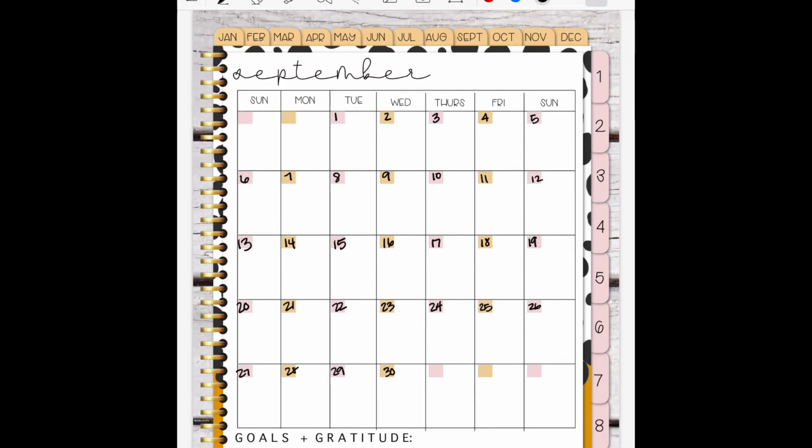Okay, so we have all of September written out, and I have a couple birthdays. So my girlfriend's birthday, so I wrote that in, and my brother's birthday.